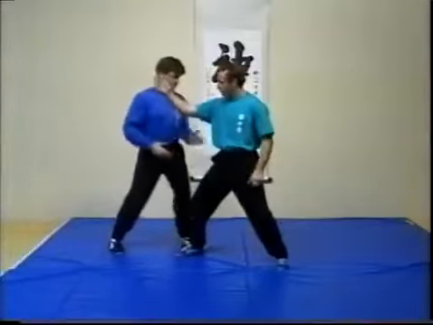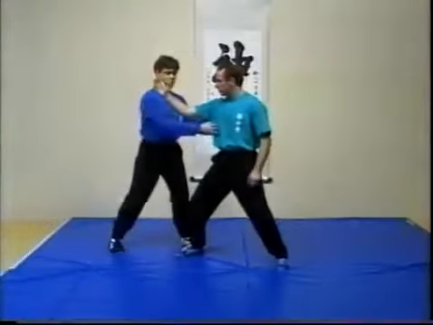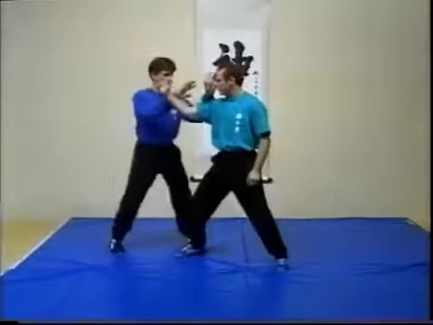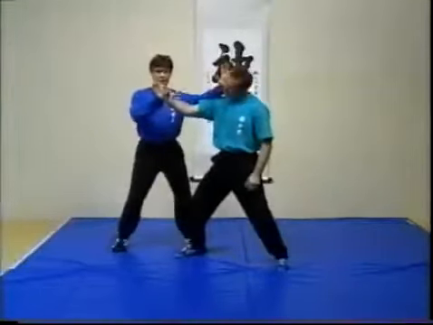I turn my waist so that my center's aimed at his, and I've joined centers. We've blended the motion of our torsos. My hands are springing, I aim into his center. From here I can strike, all right?